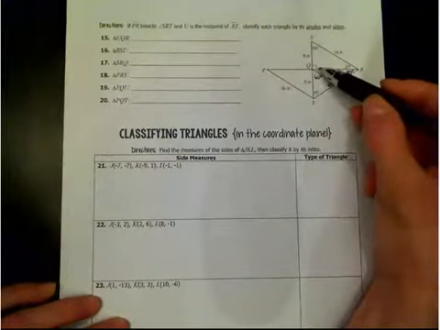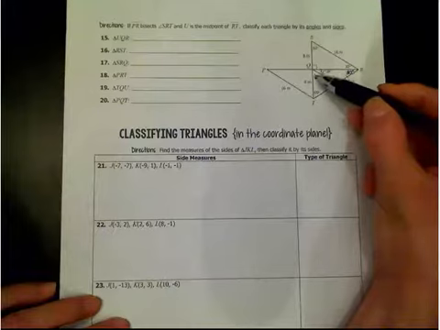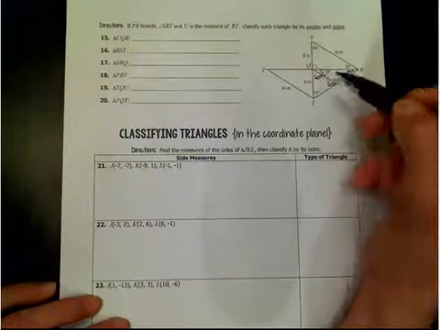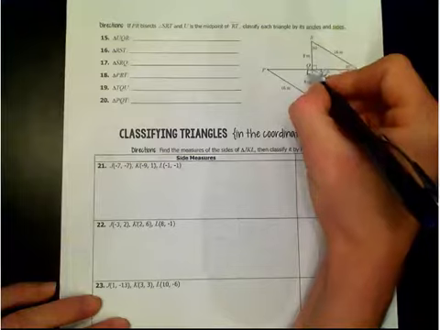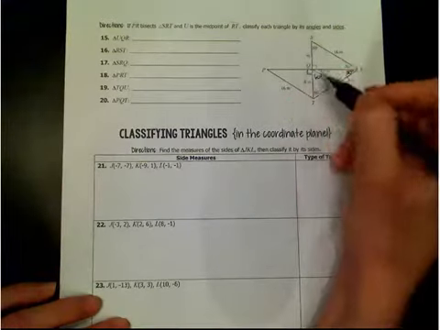I could have also used the fact that this is a right angle, and if this is a right angle, then this is a right angle and this is a right angle also, so I knew that these had to add up to 90. I am going to use that information to fill in my right angle symbol.